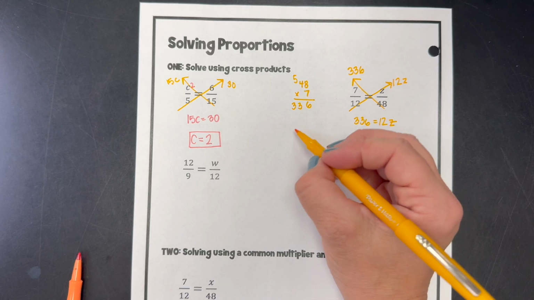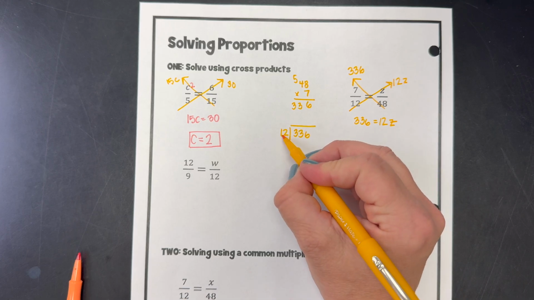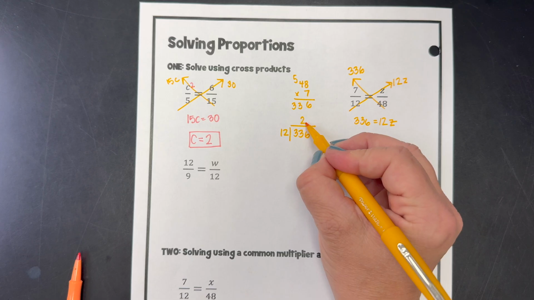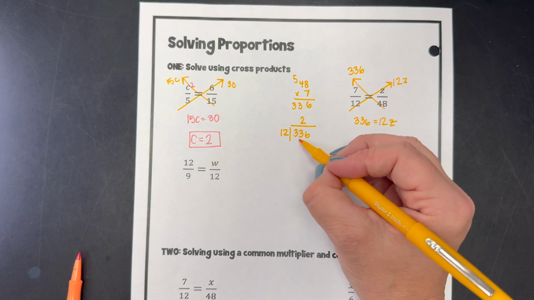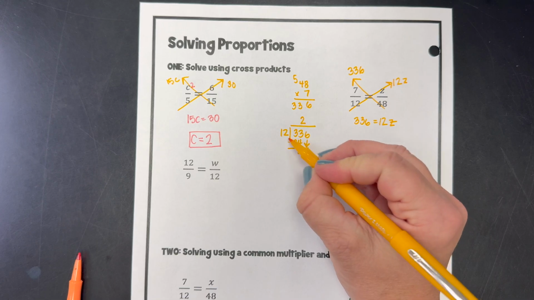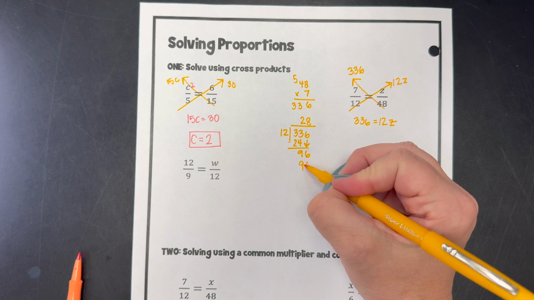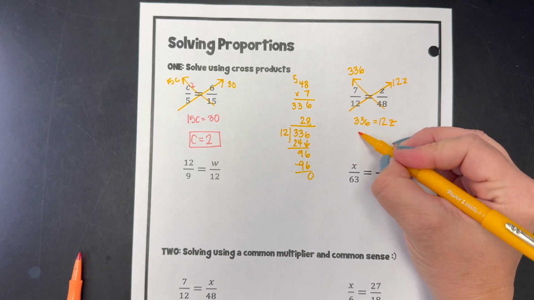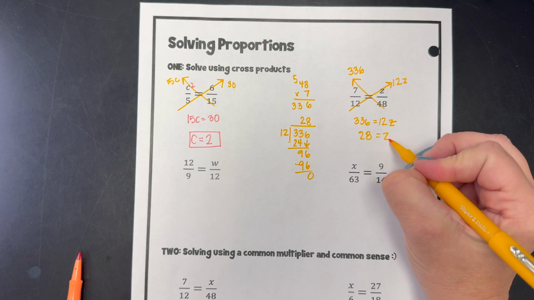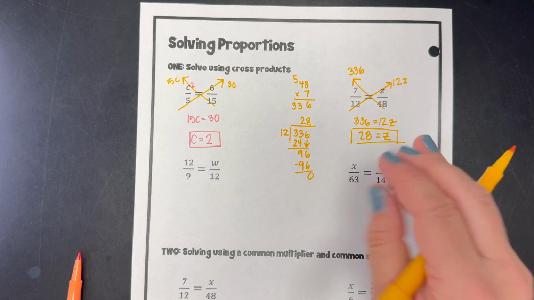So now I'm going to divide both sides by 12. 336 divided by 12. 12 goes into 33 2 times. 2 times 12 is 24. Subtract, that's 9. Bring down a 6. 12 goes into 96 8 times. 8 times 12 is 96. So I get 28 equals z. And that's my answer.